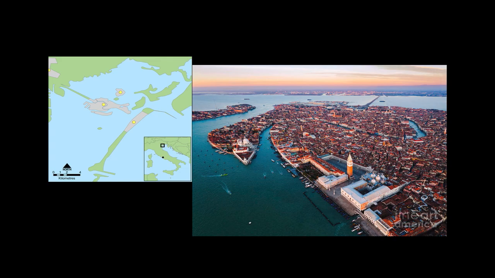And then in the larger map, you can see that the lagoon itself is defined by these barrier islands that separate the lagoon from the open Adriatic. And within that lagoon, there are these islands. And Venice proper occupies a few of these islands. But there are other islands out there that are smaller, but that were also villages within Venetian domain. And it's largely on those little islands around Venice where we can still see glass production.